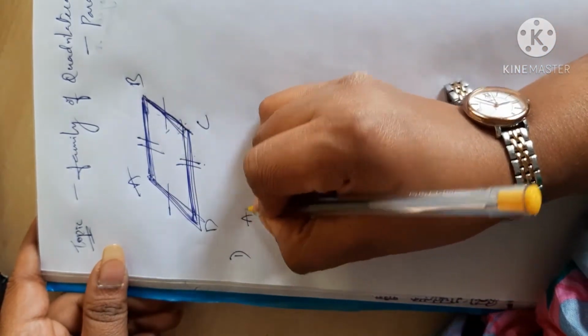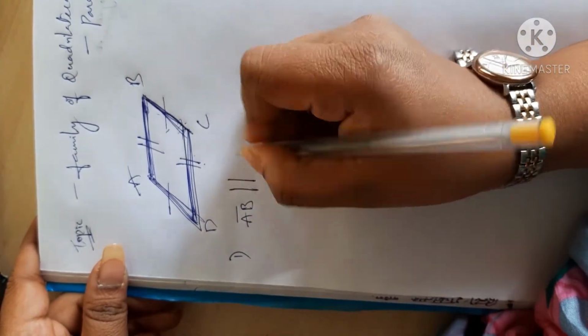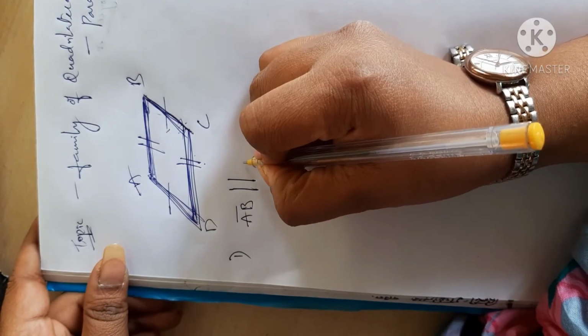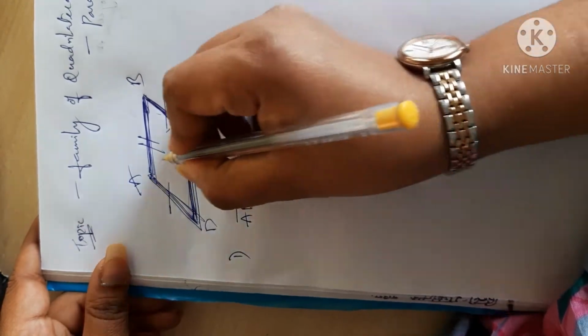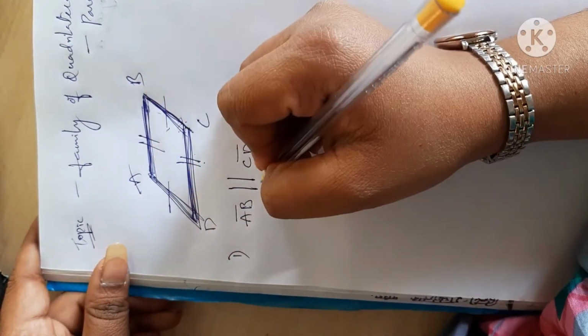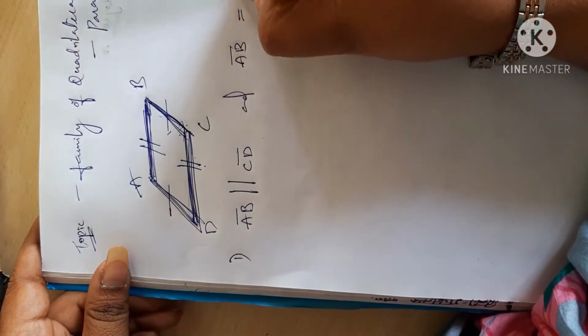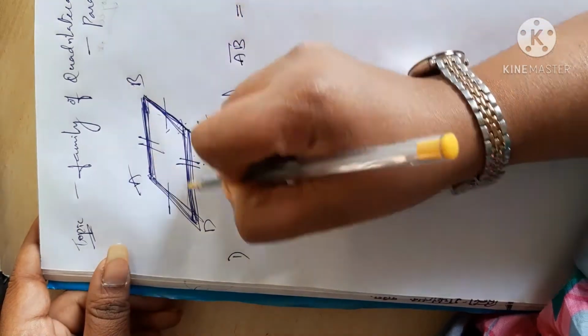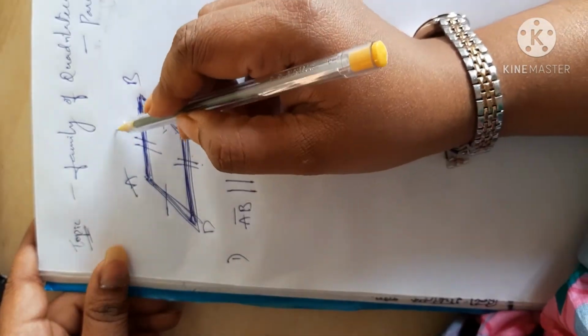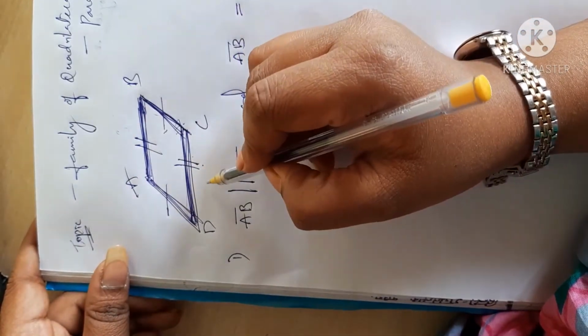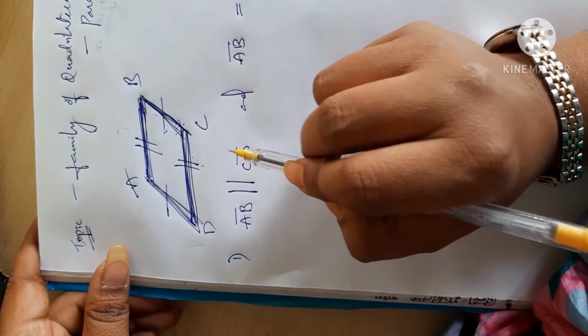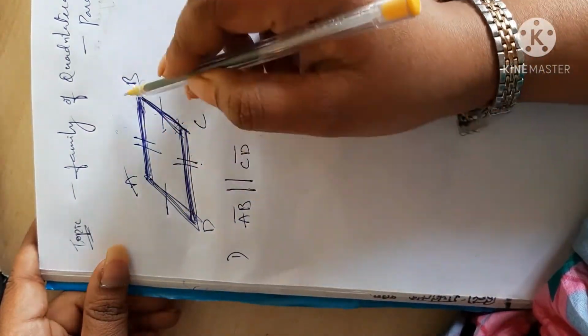Means AB is parallel to CD, and also the length of AB is equal to CD. The lengths of these two are equal. Means if AB is 5 centimeters, this is also 5 centimeters. Similarly, another pair of opposite sides are also equal.